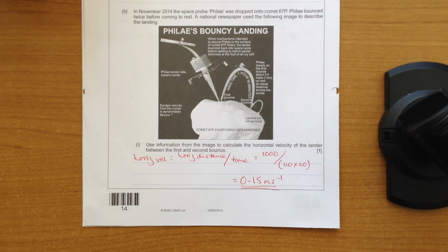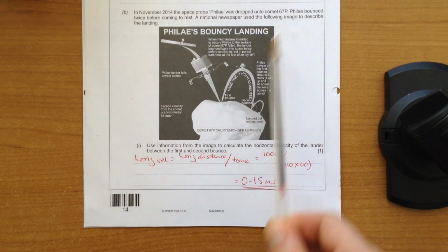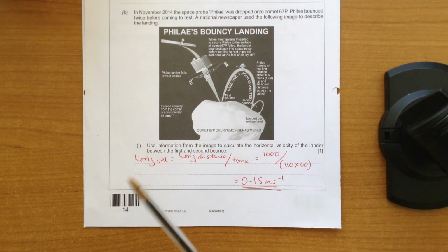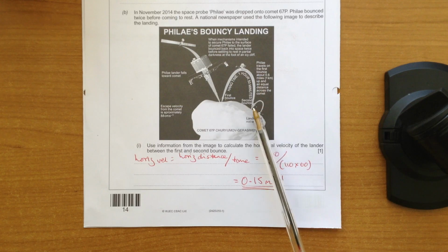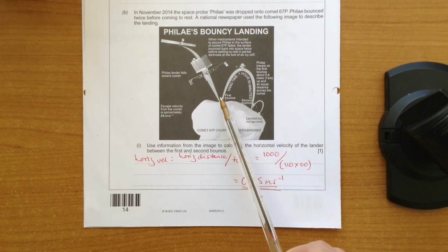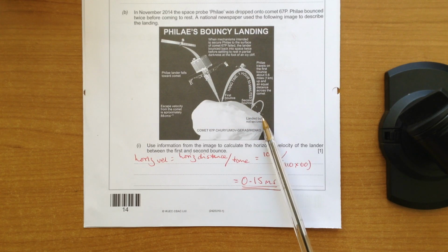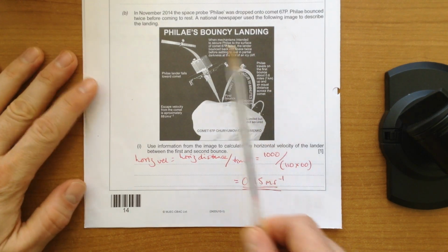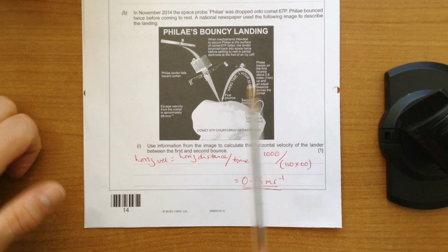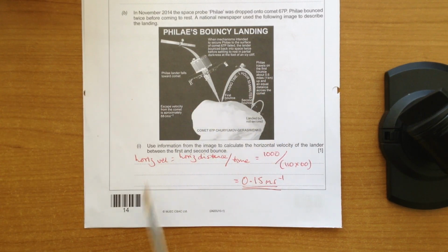Right, the second part of this question was a little weird. Our projectile is a space probe, Philae, dropped onto comet 67P, and it bounced twice before coming to rest. So you can think of that as one parabolic projectile motion and the other one there. It said a newspaper used the following image to describe the landing. So you've got to look at it pretty carefully to get the information out here.